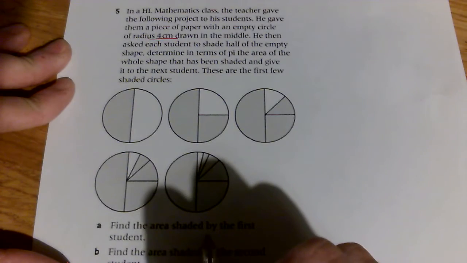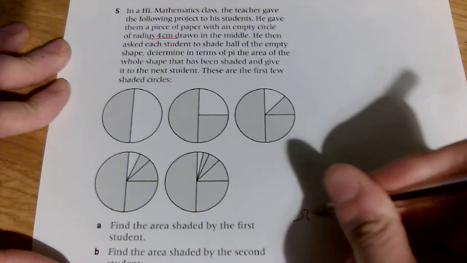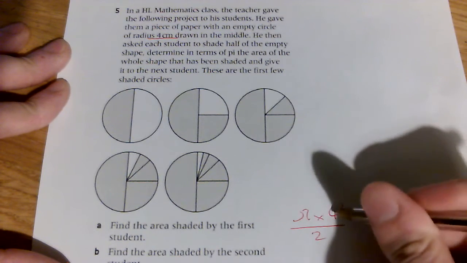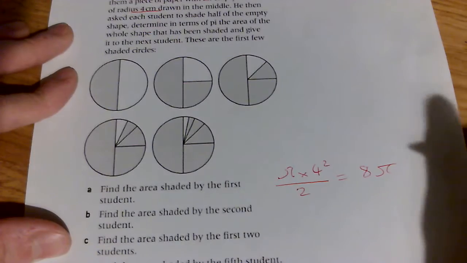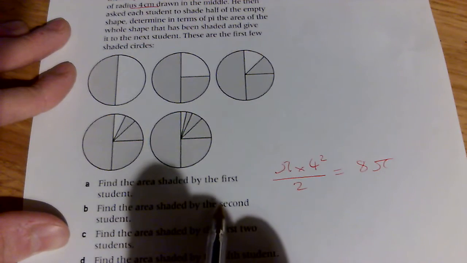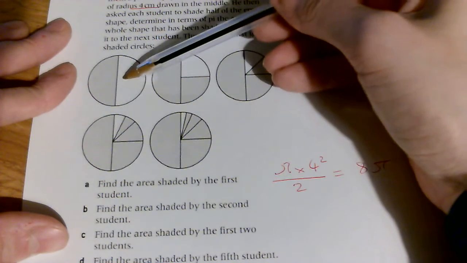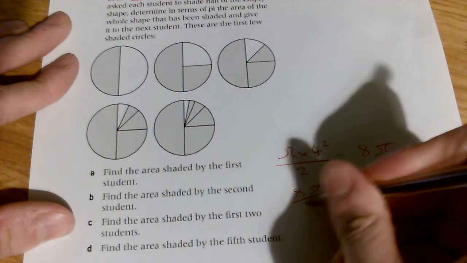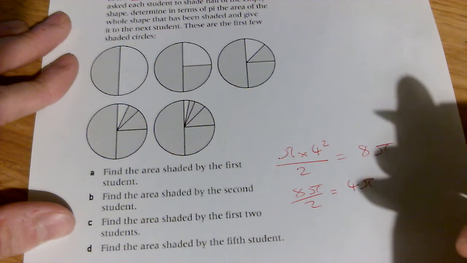Okay, find the area shaded by the first student. Right, well that's pretty straightforward. We know the formula is pi r squared, so it's pi times 4 squared, but they're only shading half of it in, so it's going to be 16 times pi divided by 2. You get 8 pi, and we'll keep it in terms of pi. Find the area shaded by the second student. Right, well this person has half the circle left to use, so this is 8 pi here. They're going to shade half of that in, so it's just going to be 8 pi over 2, which is obviously 4 pi. Okay, so far so good.